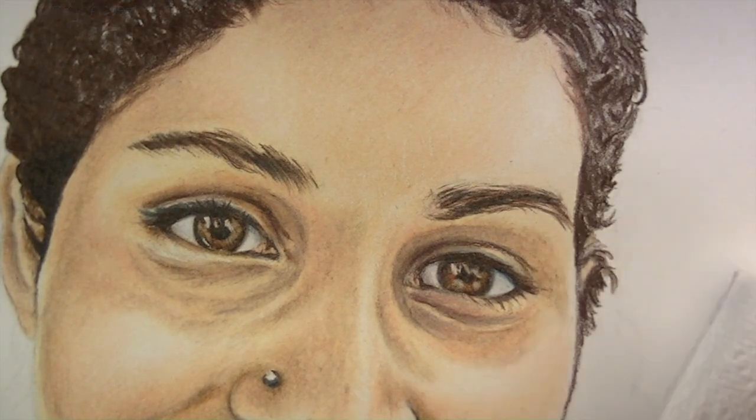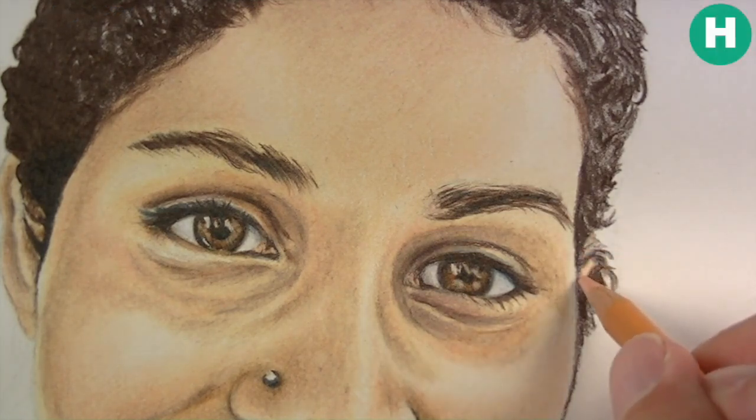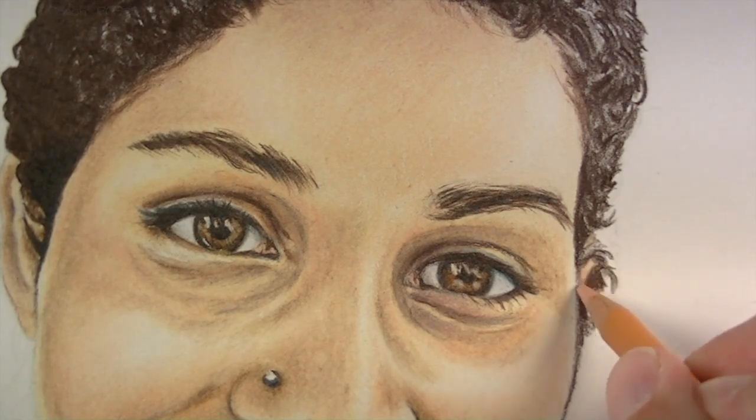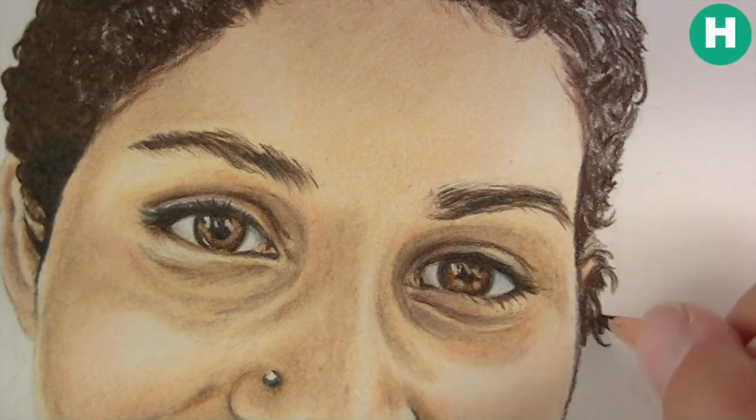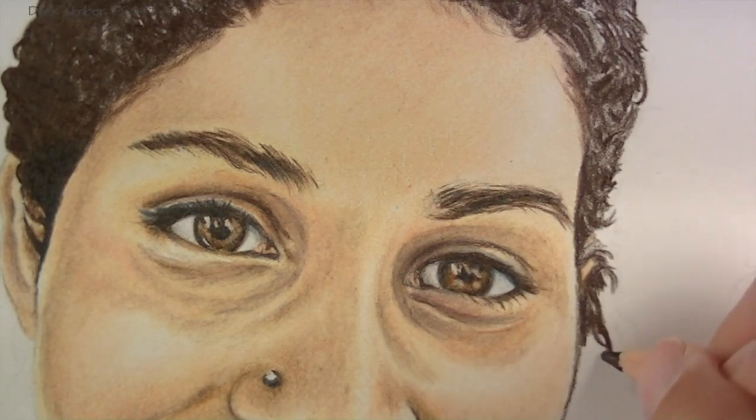A bit of the ear is visible through the hair. We'll address this with beige, peach, and then a bit of dark brown. Then we'll continue on down the side of the face with the dark umber.